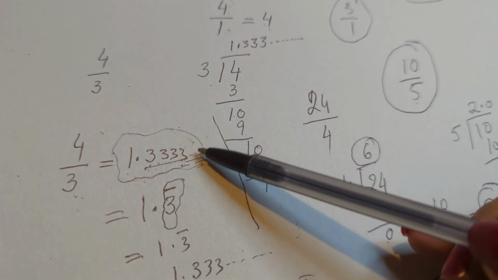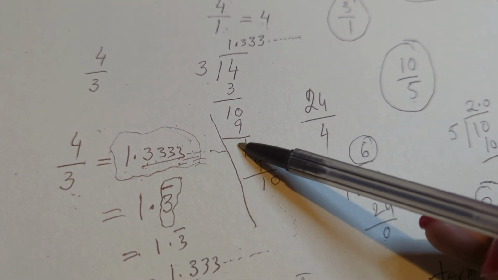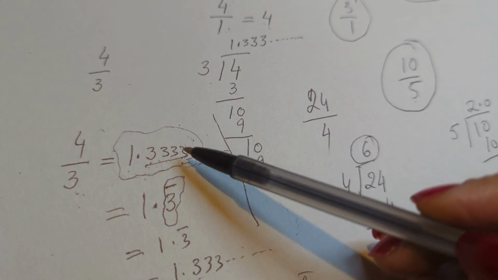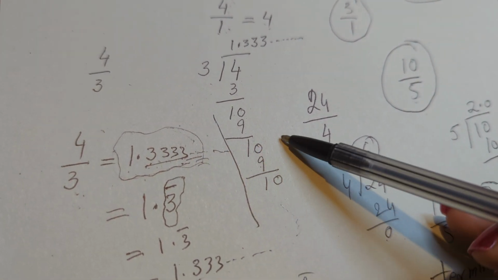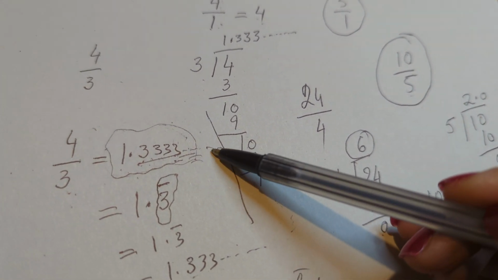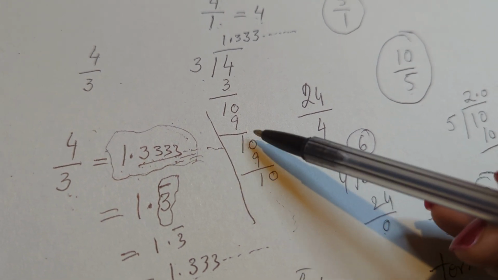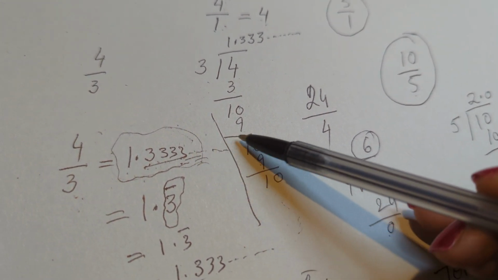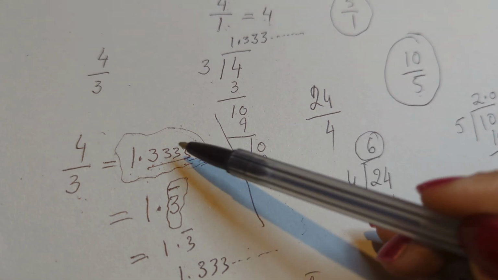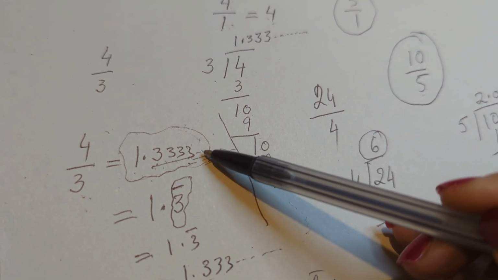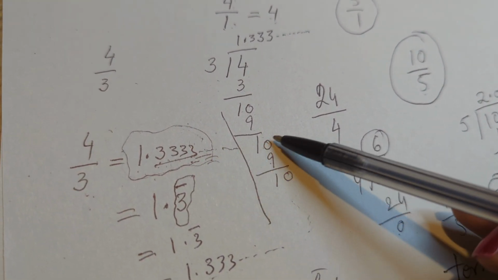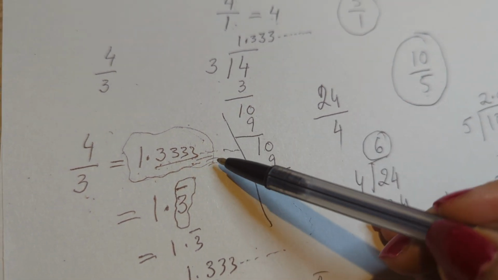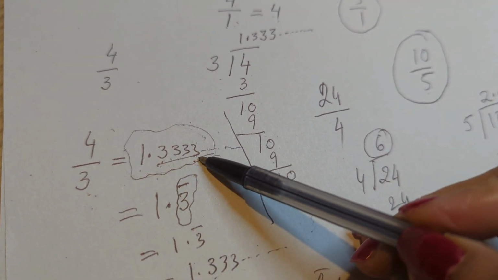So first of all, it's going on, there is no end. This is called non-terminating, it's not going to finish anywhere. If you solve it your whole life, it will give you the answer 1.3333, right? So 3 is repeating itself, it's non-terminating, it's not ending. So the first answer is it's non-terminating.